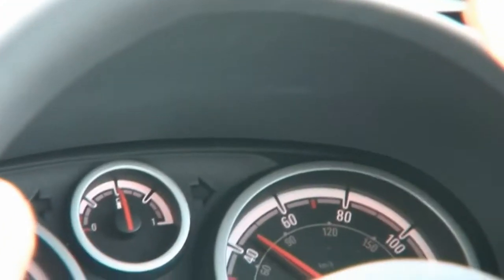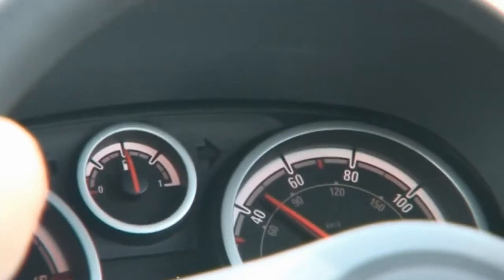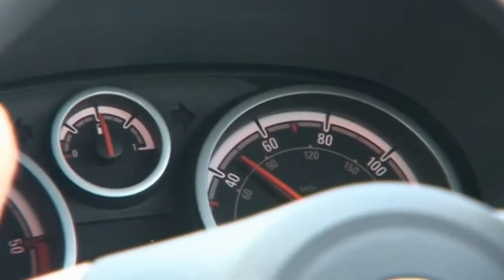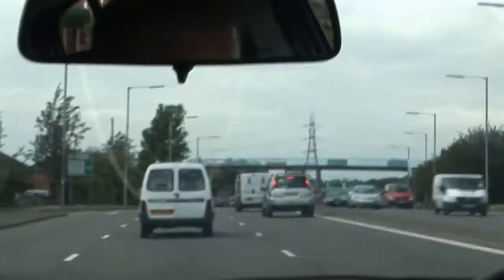At the moment, the speed of the traffic just slowed down slightly. I've dropped back. The traffic's now beginning to flow once more, and again now maintain the 50 miles an hour unless traffic conditions dictate otherwise.